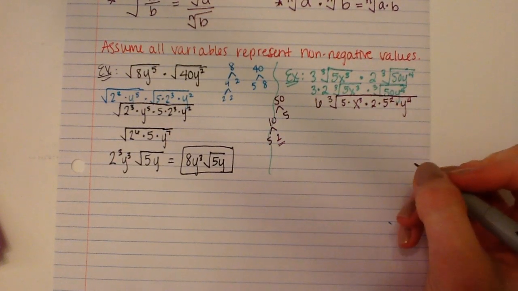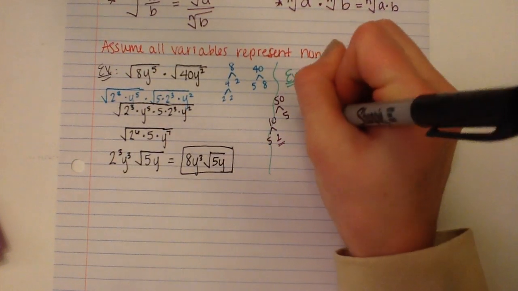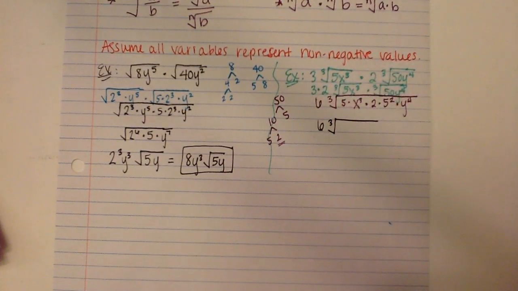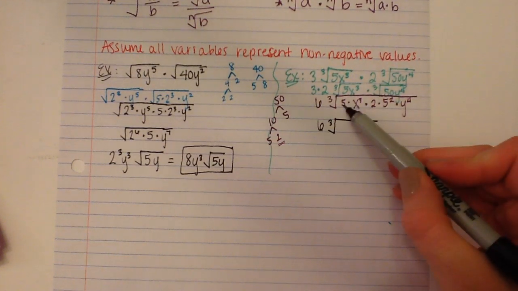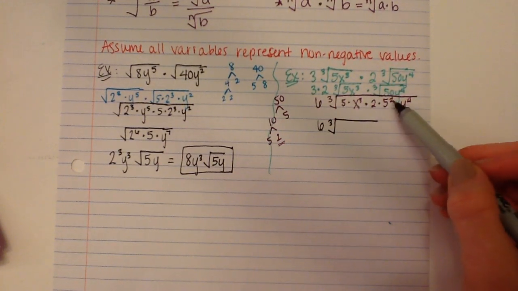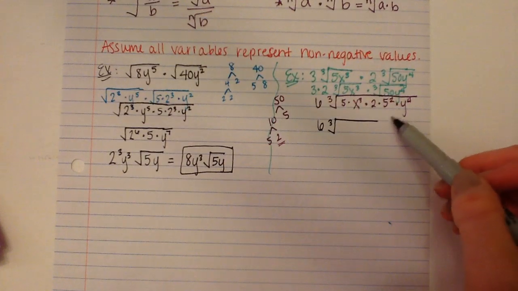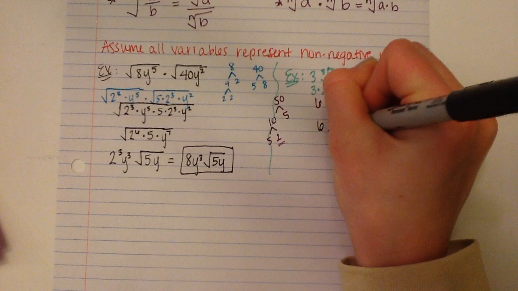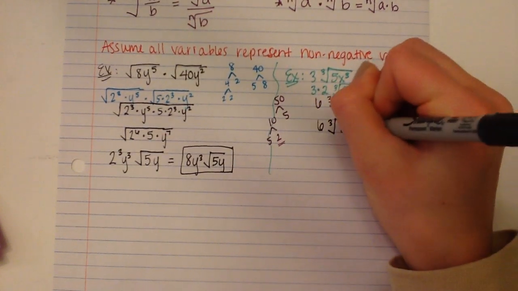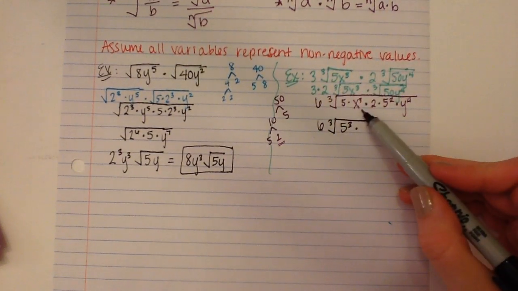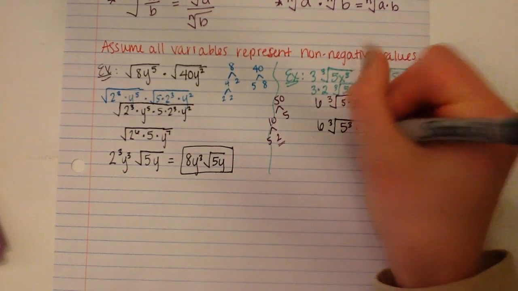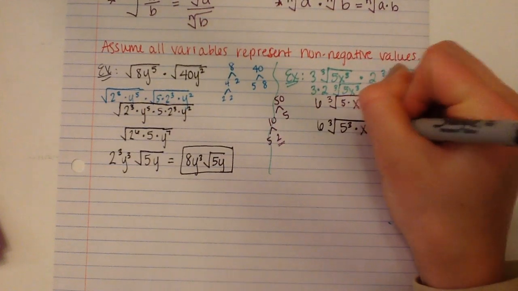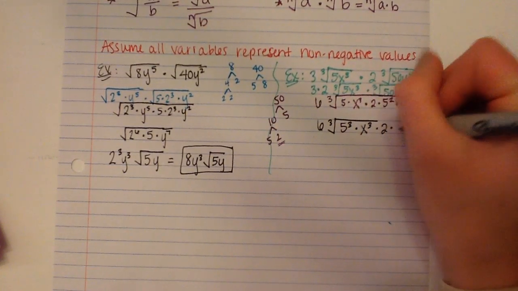Alright. So now we can go ahead and simplify a little bit on the inside. So we still have 6 times the cube root. Well, we have 5 times 5 squared. We add our exponents, so this is 5 to the 1, and our exponent here is 2, so it would be 5 cubed. Times, well, we have x by itself, so it's going to stay x to the 3rd. And we have 2 by itself, so times 2 times y to the 4th.